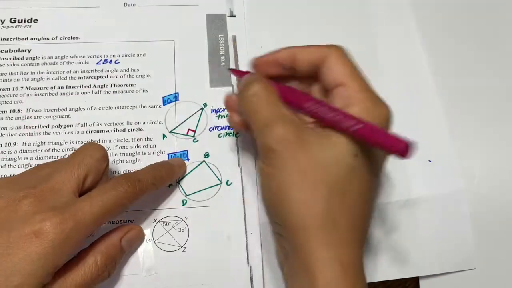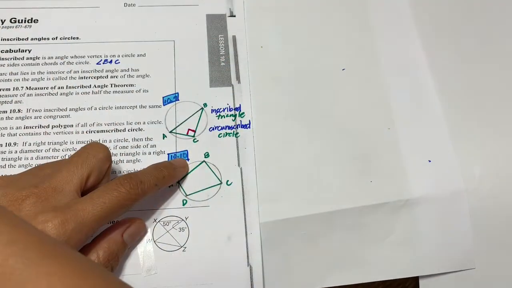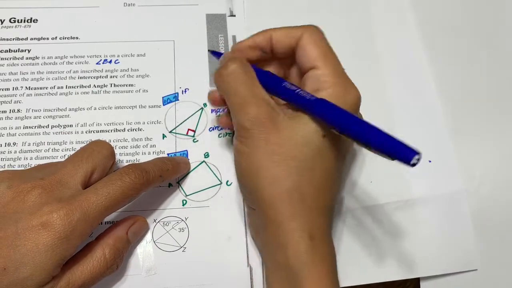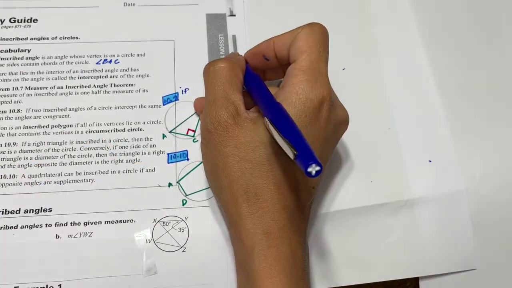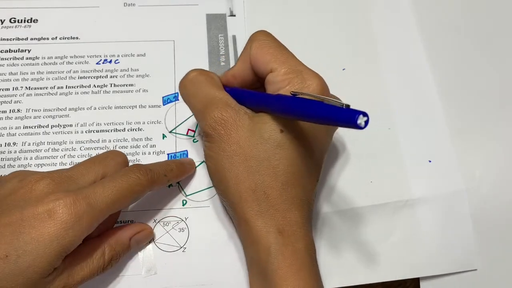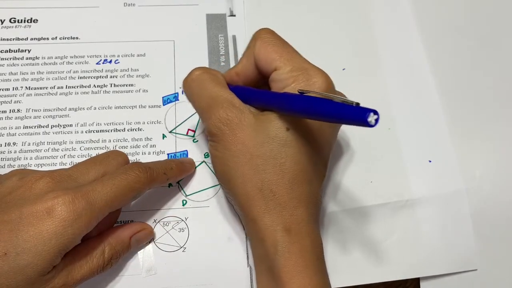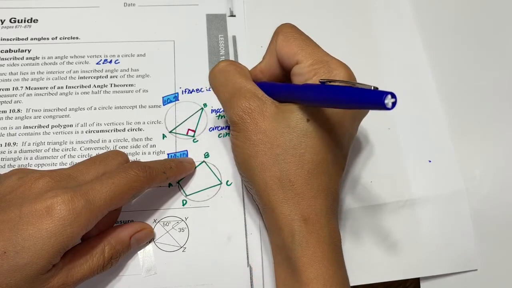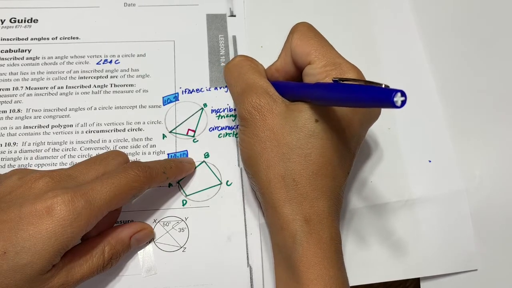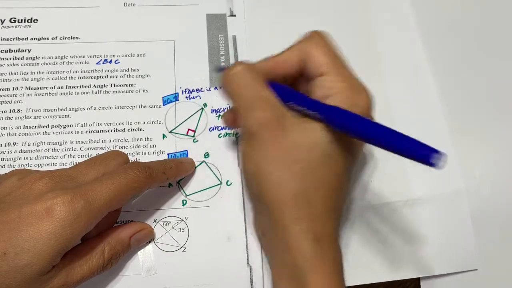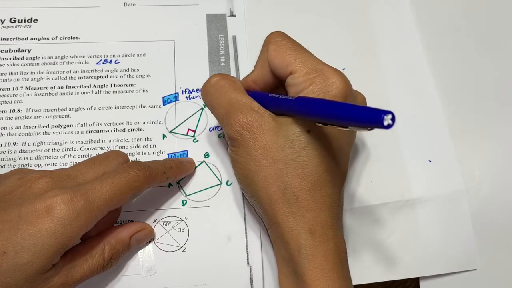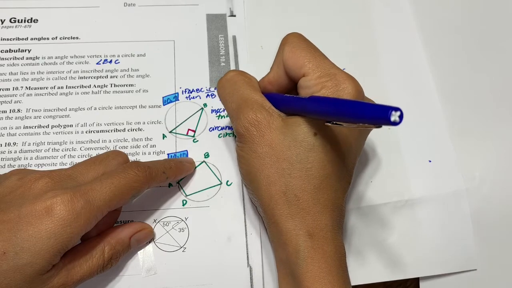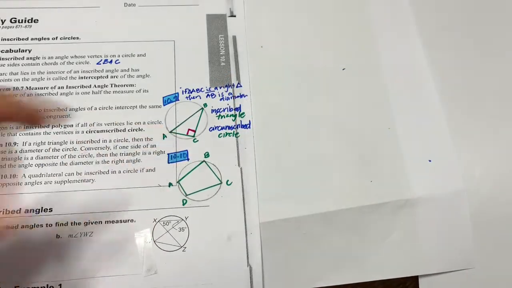So in this case, I'm going to write it up here. I have no room here. Sorry. If triangle ABC, oops, sorry, forgot the triangle symbol, is a right triangle, then segment AB is a diameter. Okay, that's 10.9.